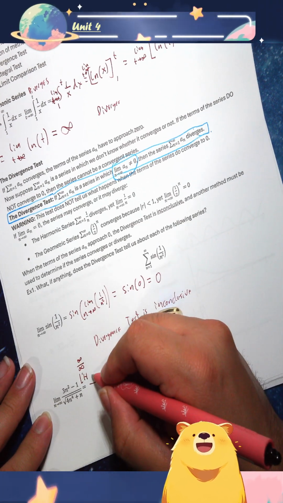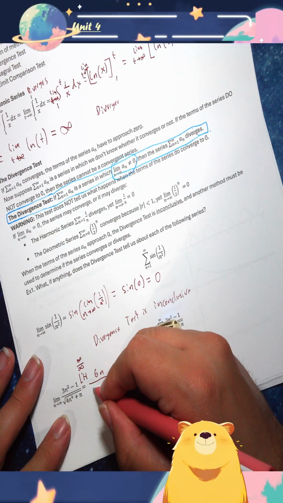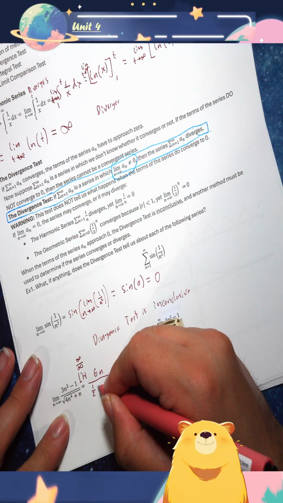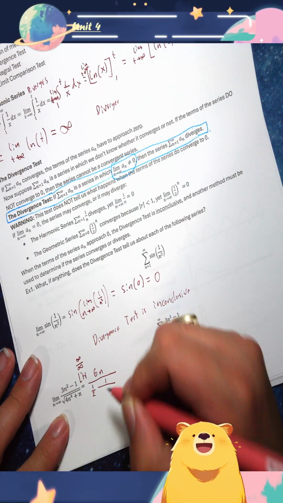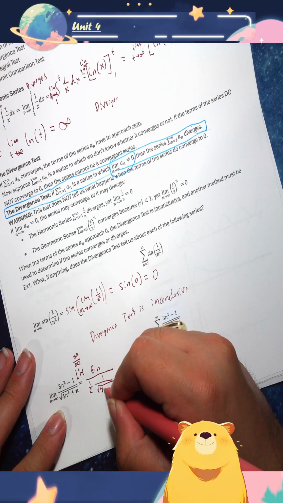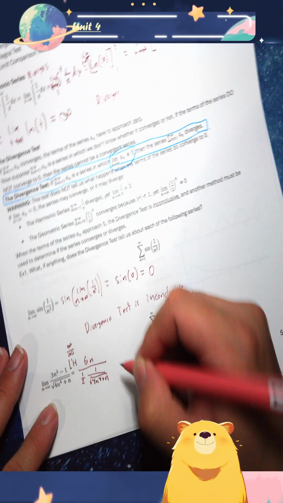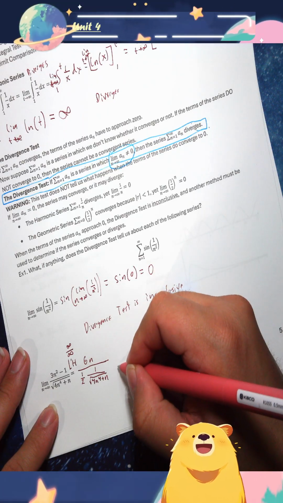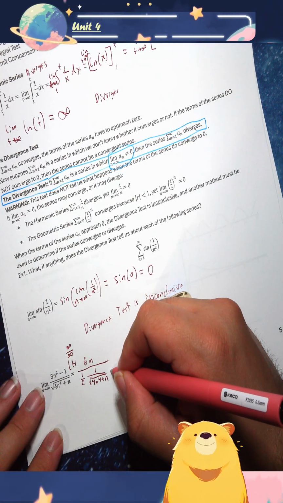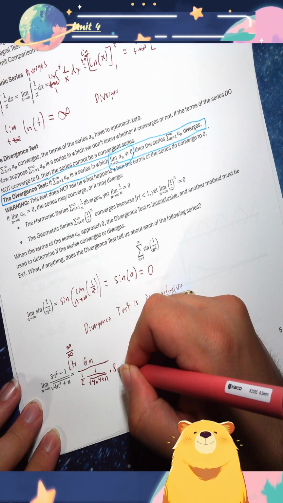For the first one, it's going to be 6n. And for this one it's going to be tricky. You do 1/2, 1 over the square root of 4n to the power of 4 plus n, and then you multiply it by the derivative that's inside, which is 8.